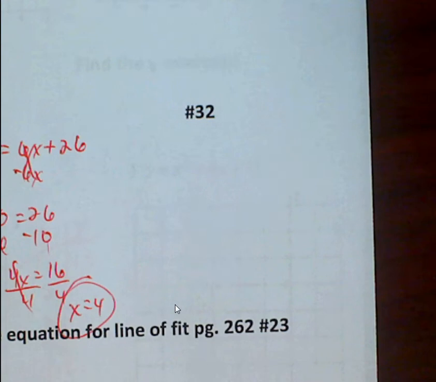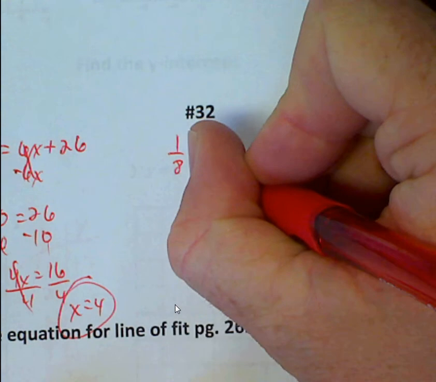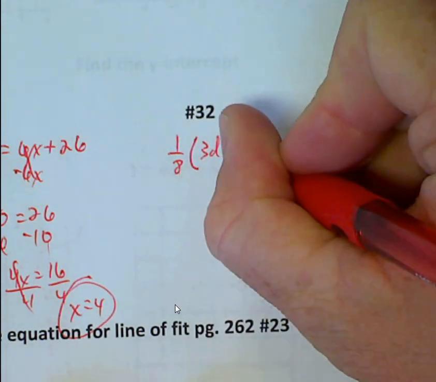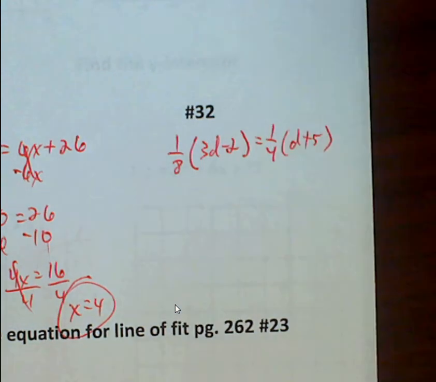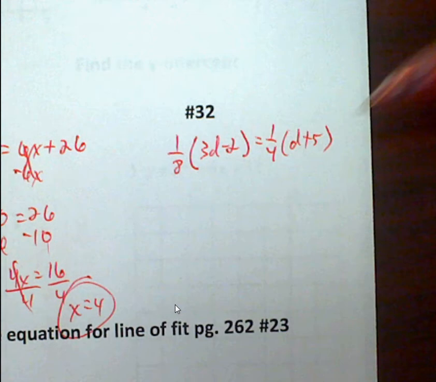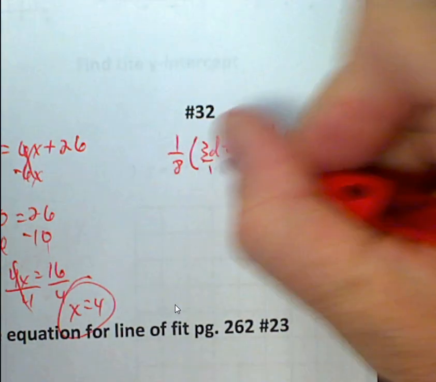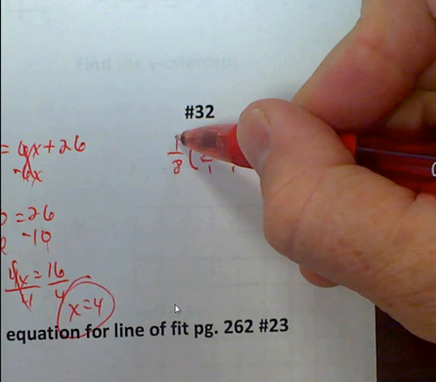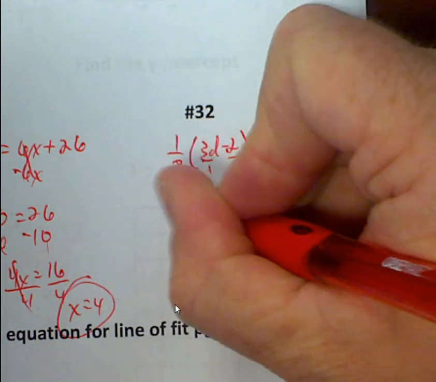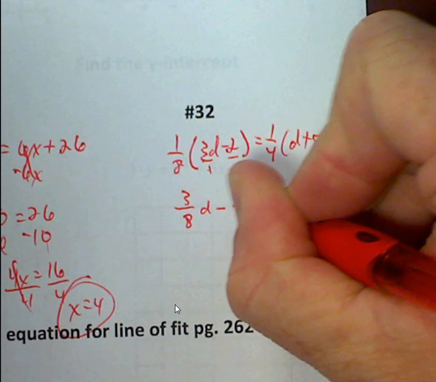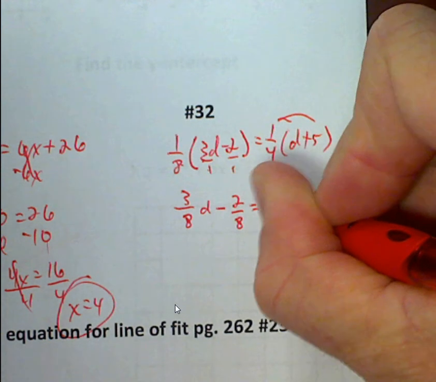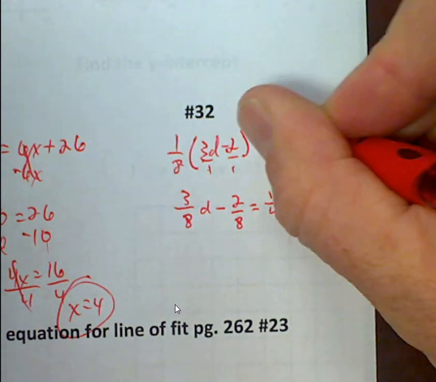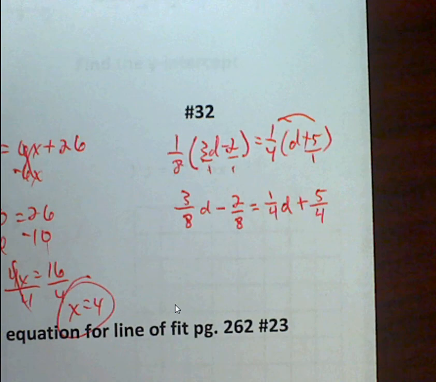Number 32. Number 32 gives me 1 over 8 parenthesis 3d minus 2 equals 1 over 4 parenthesis d plus 5. So here we go. They want me to solve for d, so I have to distribute first. If I distribute a fraction times a fraction, I've got to put this over 1. Top times top, bottom times bottom. 3 over 8d minus 2 over 8 equals, now I distribute the 1/4. 1 over 4d plus 1 times 5 is 5, 4 times 1 is 4.